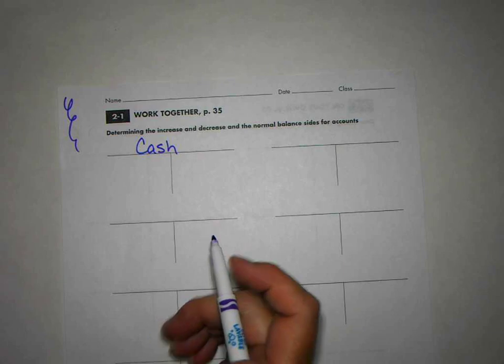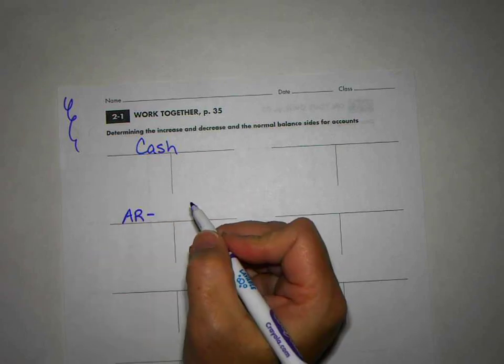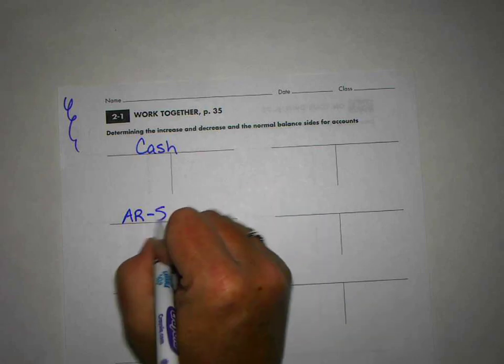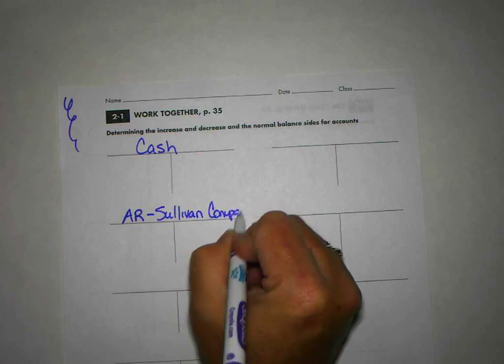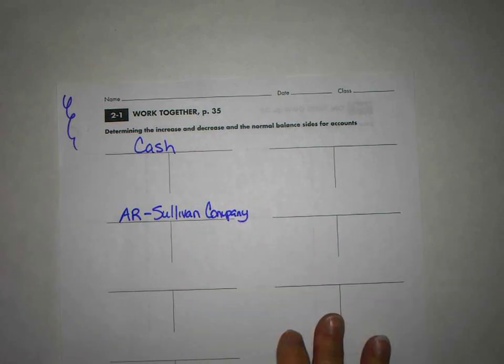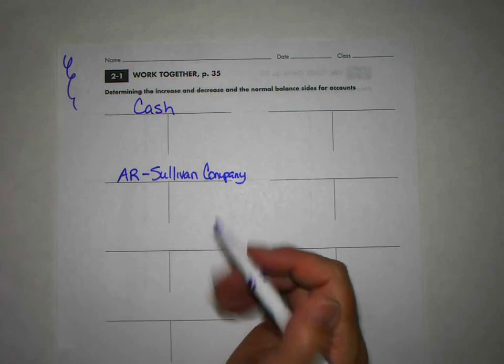So cash, and then accounts receivable, and again we can abbreviate accounts receivable for Sullivan Company. And you guys can change to pencil on this if you want. I probably should have.